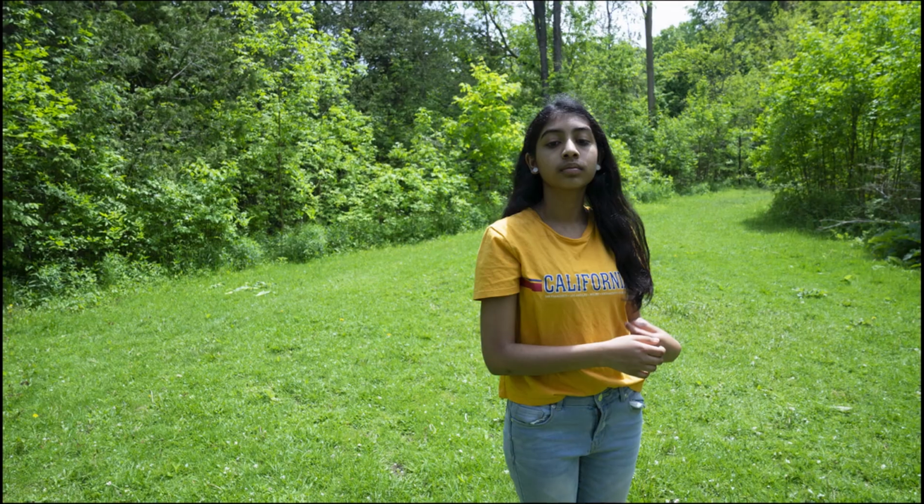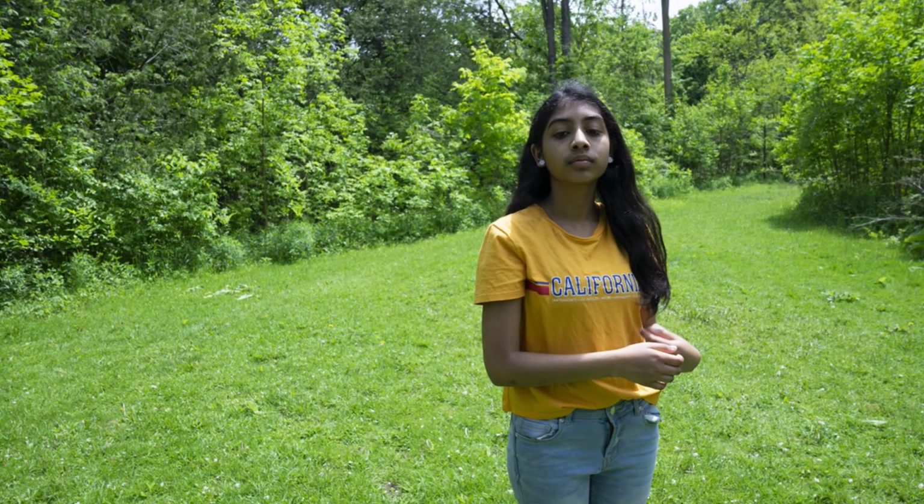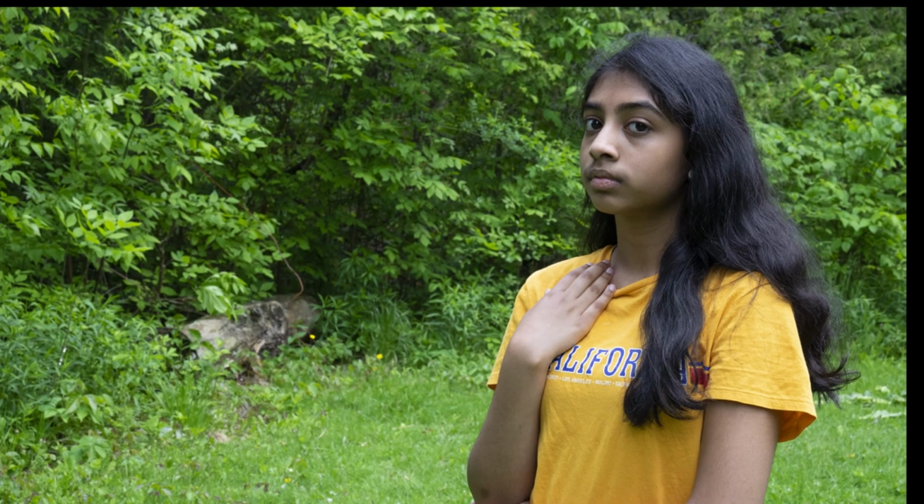Let me illustrate by showing you the series of photos I took. In this series, I took pictures of the same subject from the same location using the same focal length. The only thing I changed is the aperture value. I went from a very small opening of aperture to a very large aperture opening. Let's take these shots.